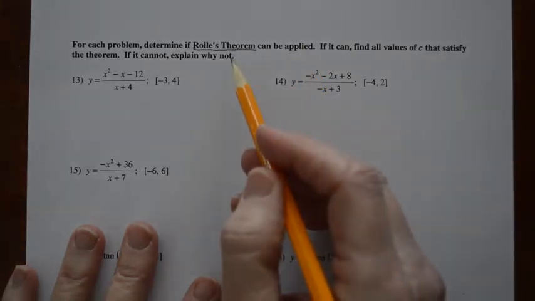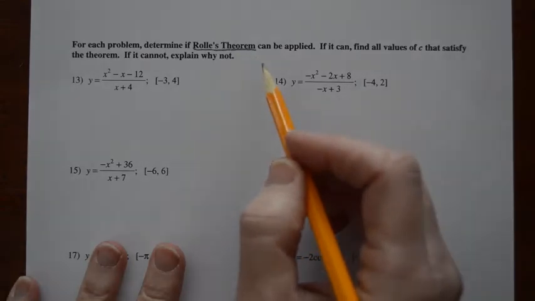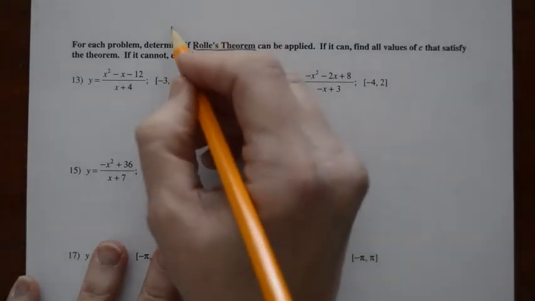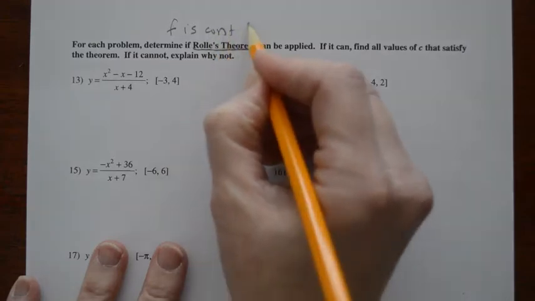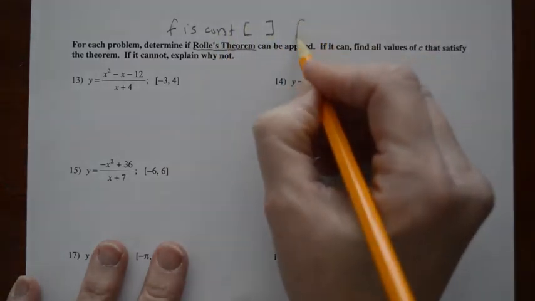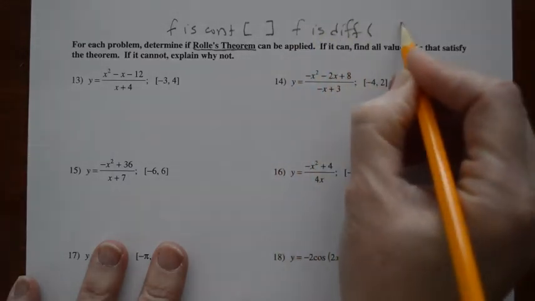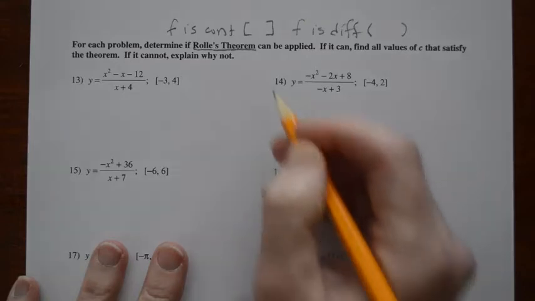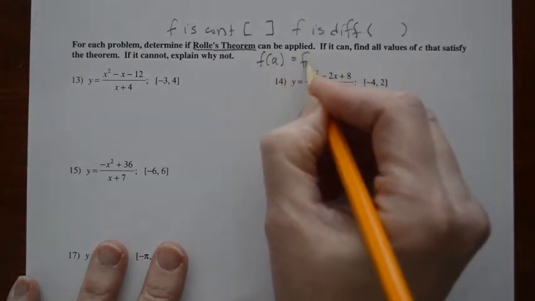So if you remember from our notes on section 3.2 for Rolle's theorem, there are 3 things that we need to check. First is that f is continuous on the closed interval. The second is that f is differentiable on the open interval. And that third, f of a has to equal f of b.